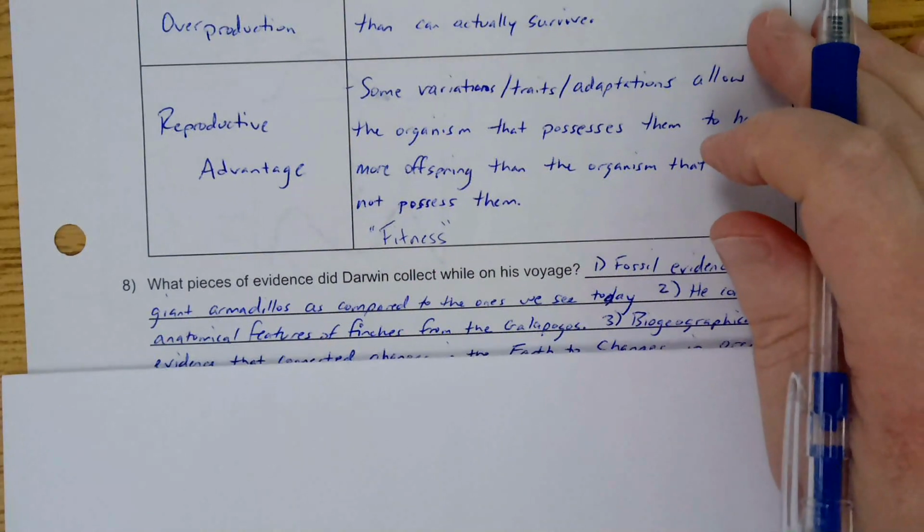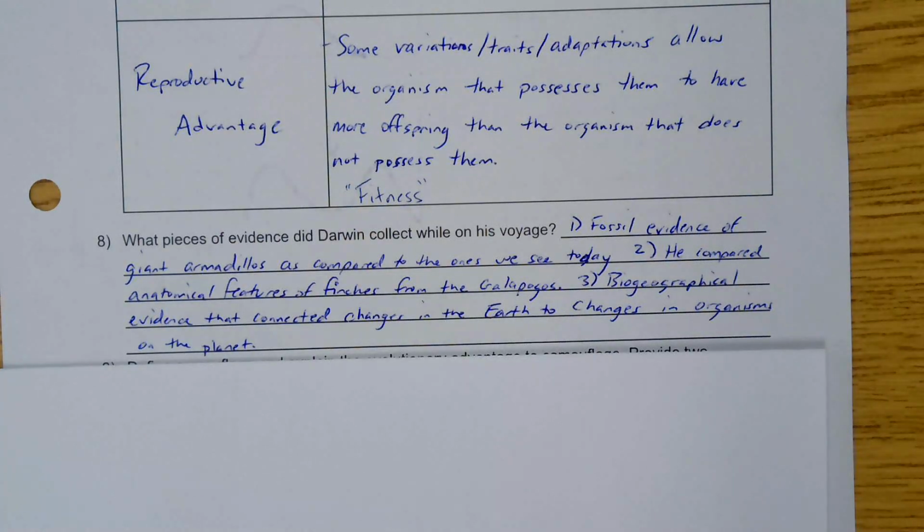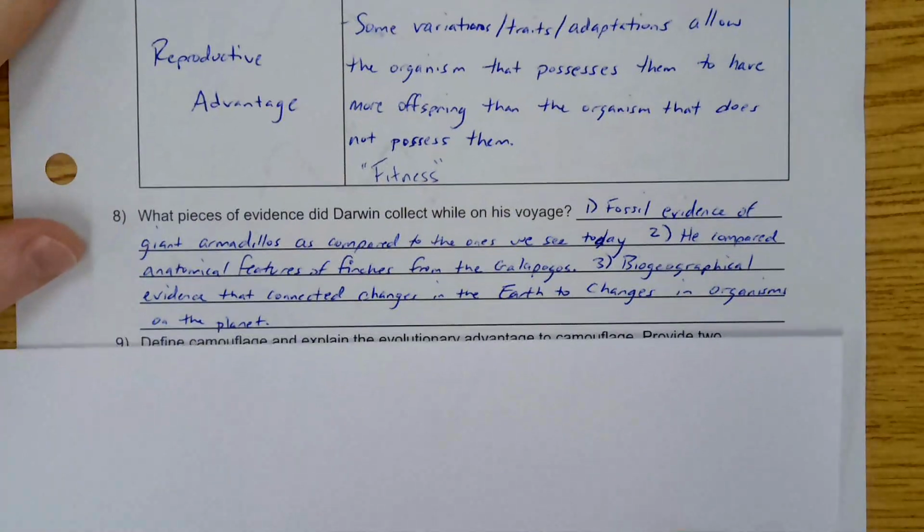The last piece of evidence that he really looked at was the biogeographical evidence that compared changes in the Earth to changes in organisms on the planet. This is where Wallace kind of came in too, where they looked at different organisms in different parts of the planet and compared where they came from, what similarities they had, what differences they had. Like they noticed, oh, hey, Australia's got all these marsupials, and there's just one in North America and South America, and that's just the possum. What's going on with that? So there had to be some sort of change in the environment. The change in the Earth caused a change in the organisms. And so that's number 8.